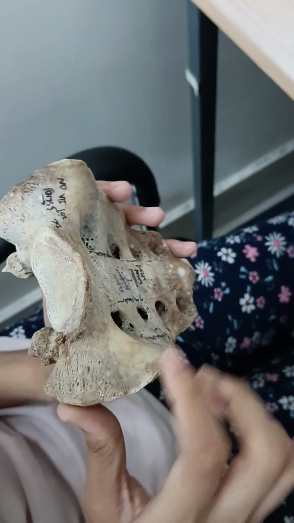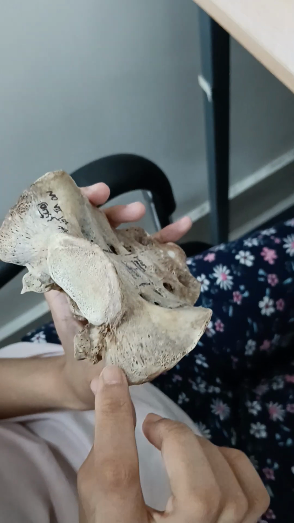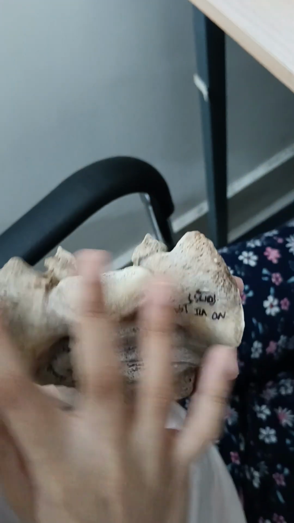Then the lateral part will give attachment to the iliacus anteriorly, and posteriorly it is giving attachment to the lumbosacral ligament. That was the upper part.